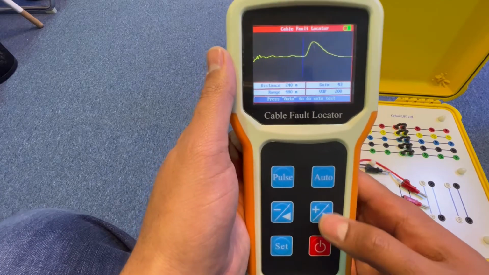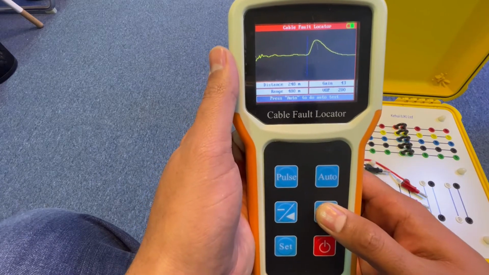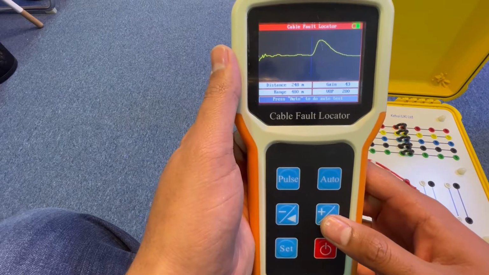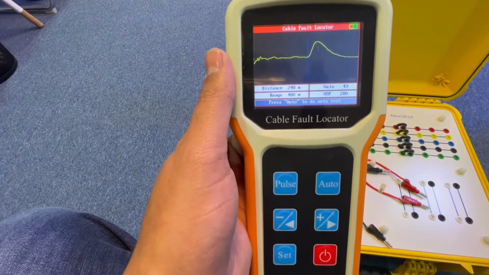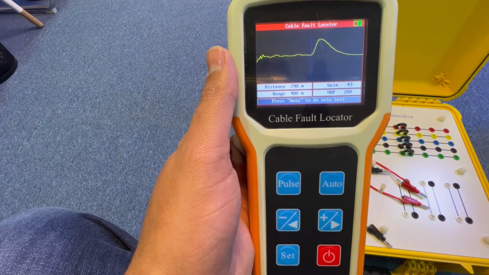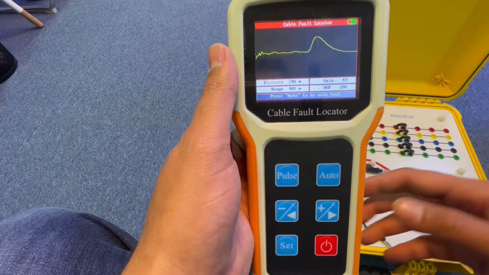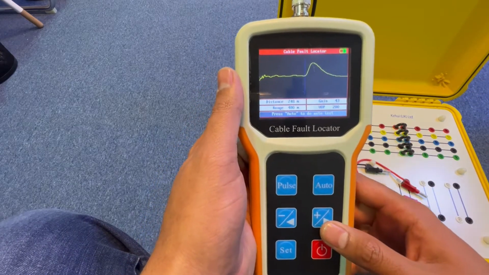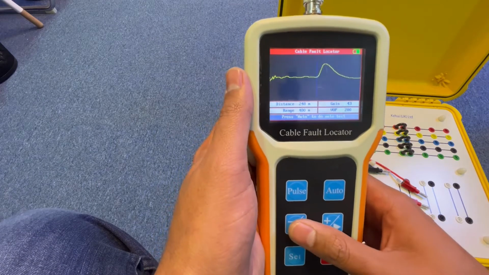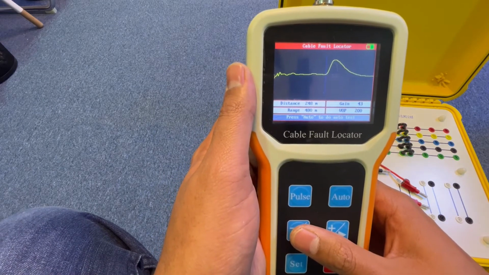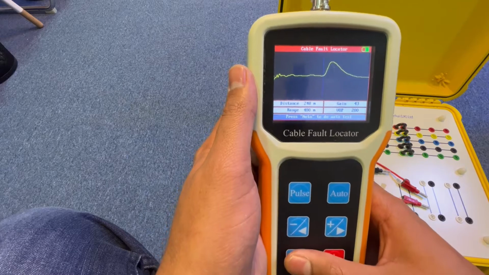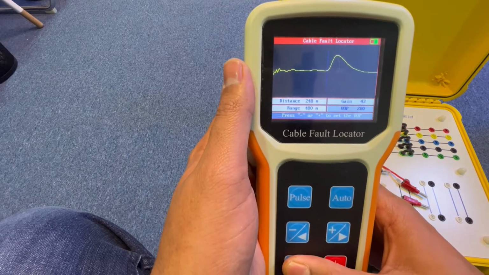You see the distance here is showing around 240 meters. Since the VOP is wrong, we are getting a higher distance. So always try to set the proper velocity of propagation so that you can get accuracy in the fault finding.